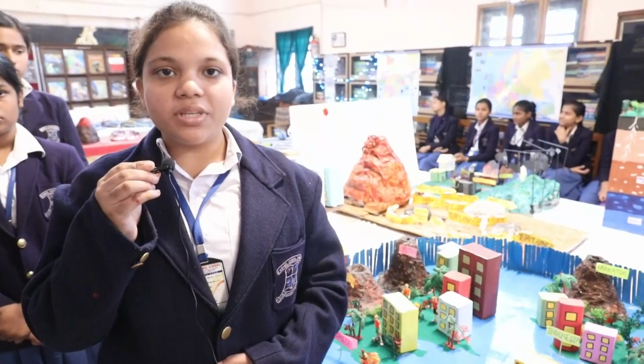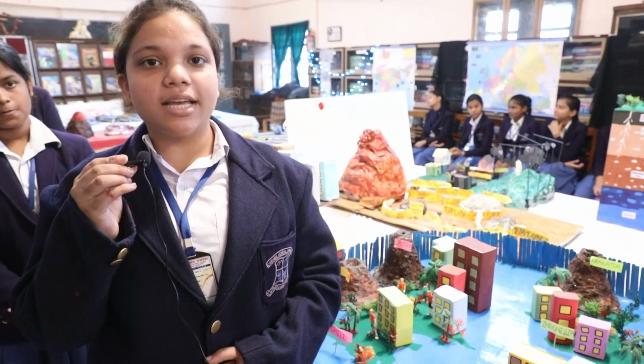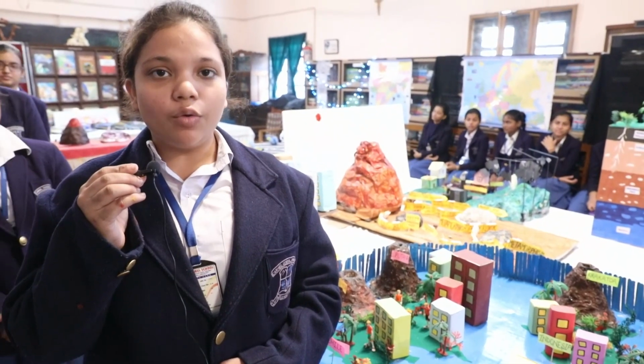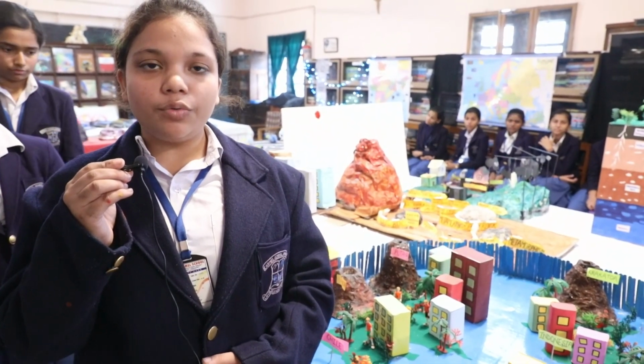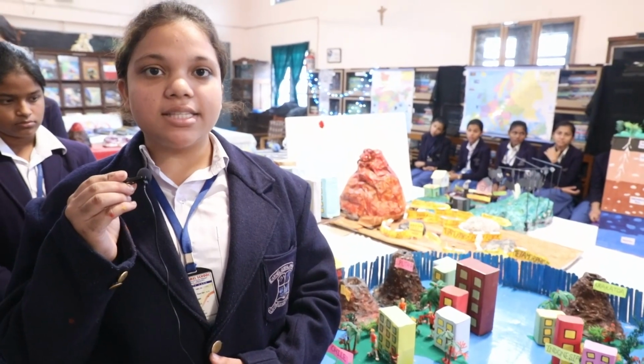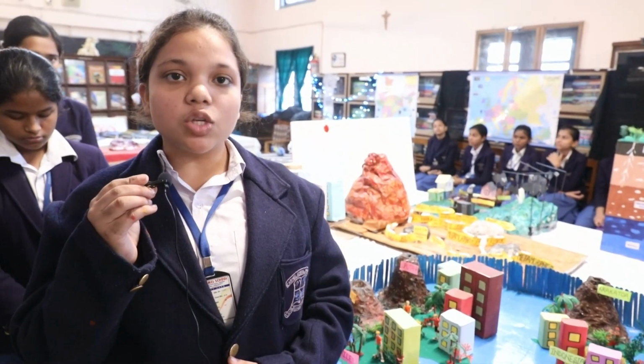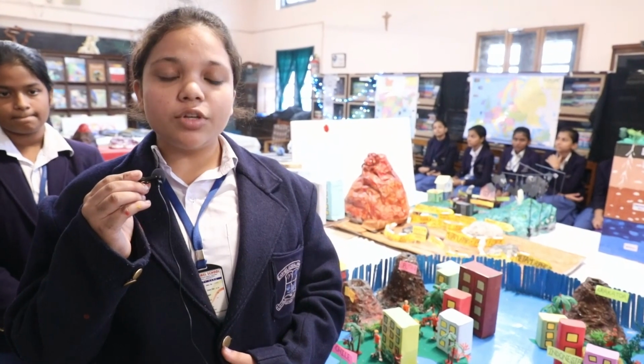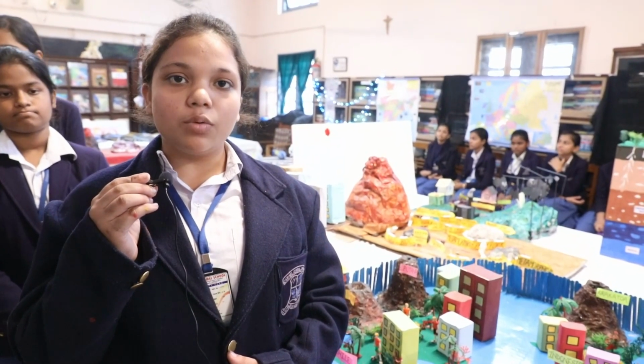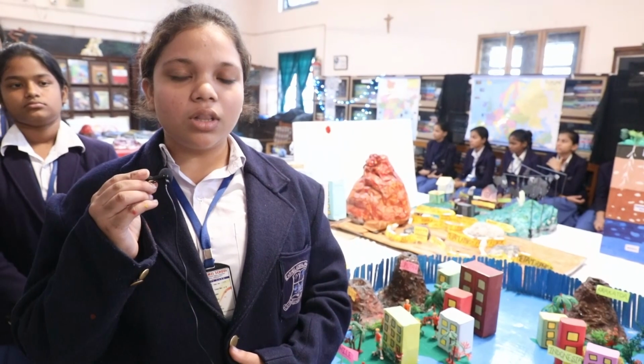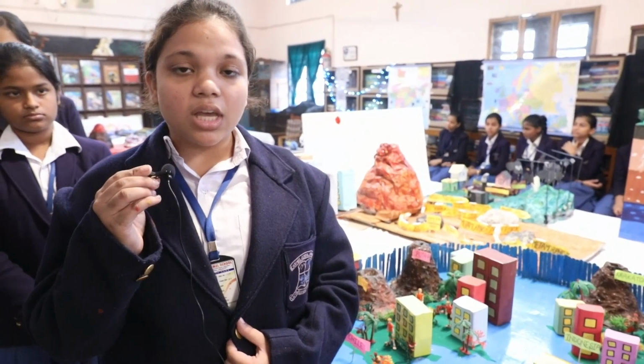This is the model on Pacific Ring of Fire represented by class 9B. The Ring of Fire refers to a geographic area of high volcanic and seismic activities around the edges of Pacific Ocean. Hundreds of volcanoes stretch about 40,000 kilometers from north latitudes to south latitudes. Thank you.